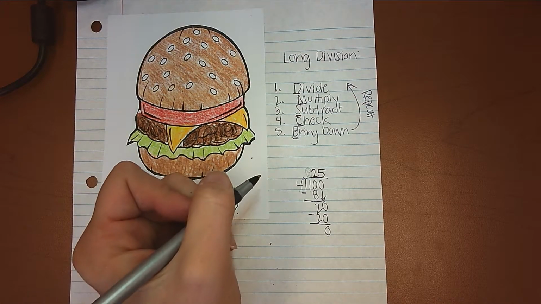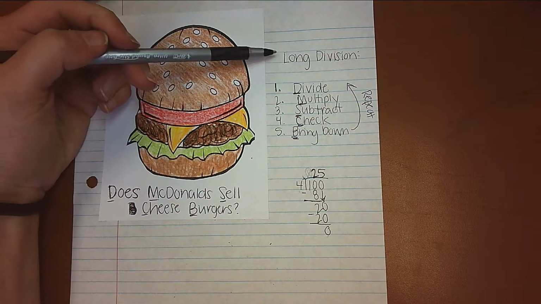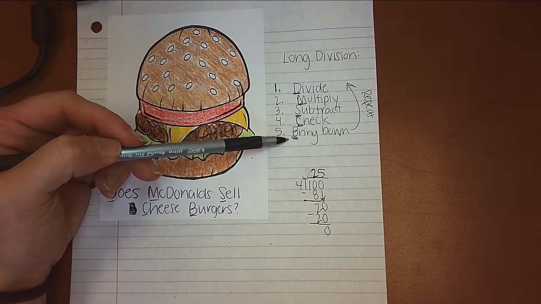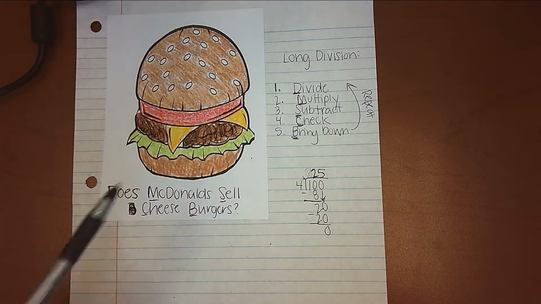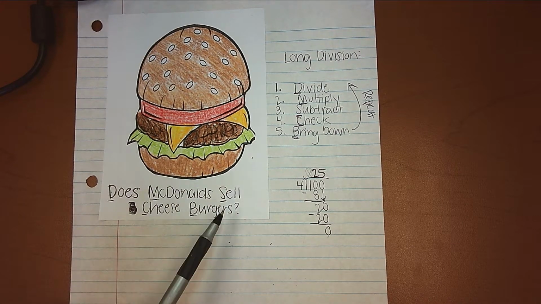And so you can see that 100 divided by 4 is 25. I used my long division steps: divide, multiply, subtract, check, and bring down. And I remember those steps using this silly saying, does McDonald's sell cheeseburgers?